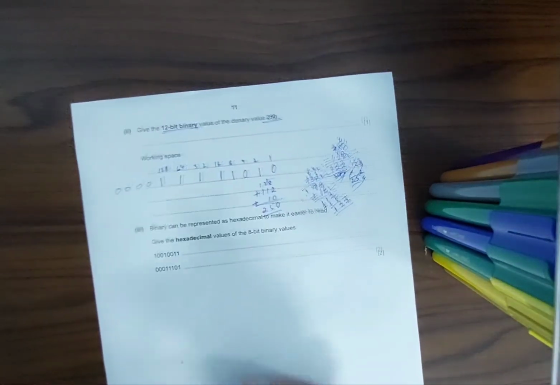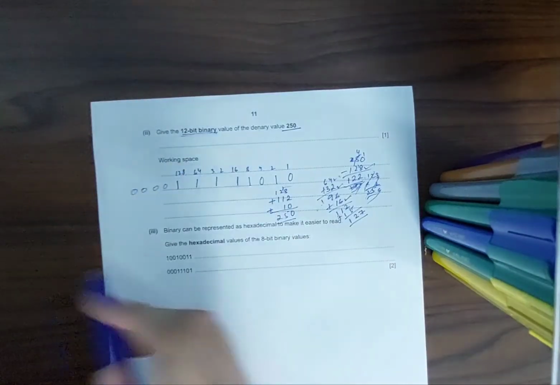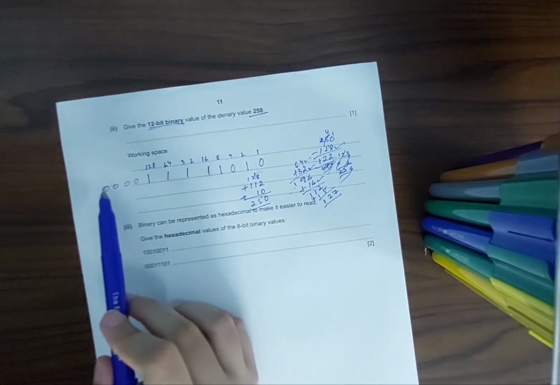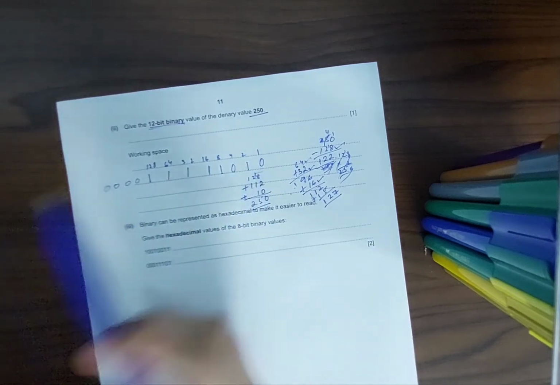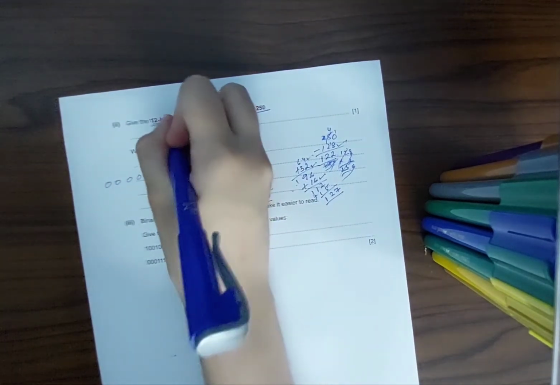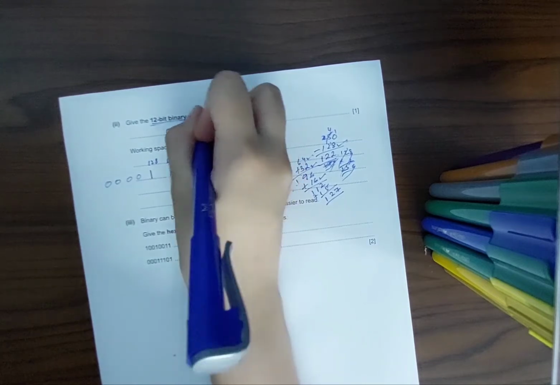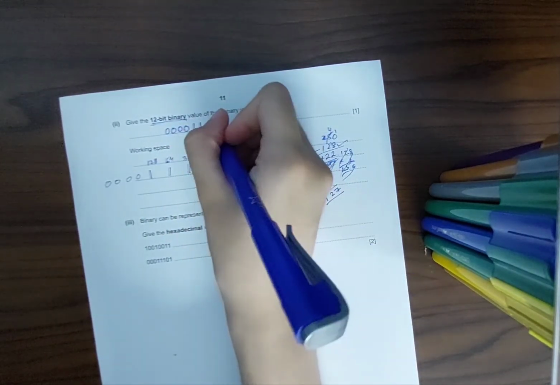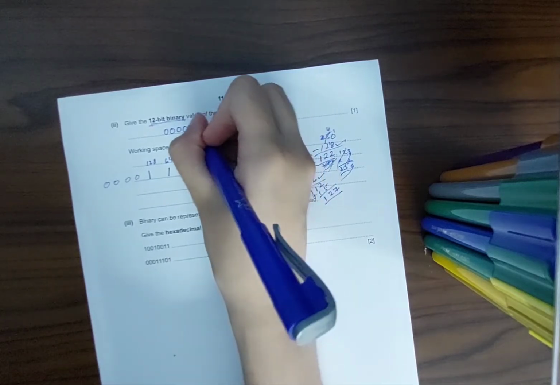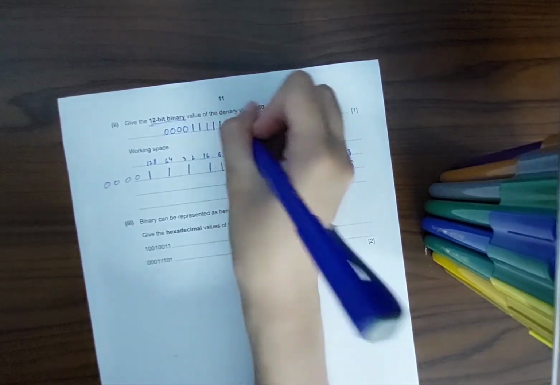Yes, pretty good. We have found the correct answer, and let's check if these are 12 bits. 1, 2, 3, 4, 5, 6, 7, 8, 9, 10, 11, 12. Yes, these are 12 bits.